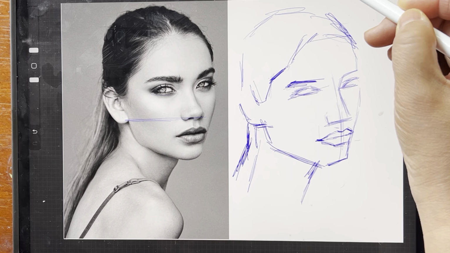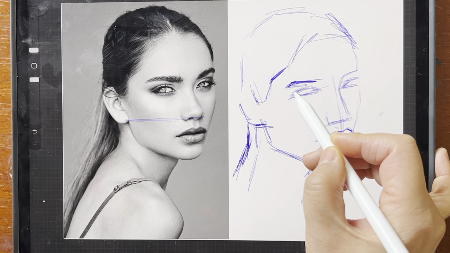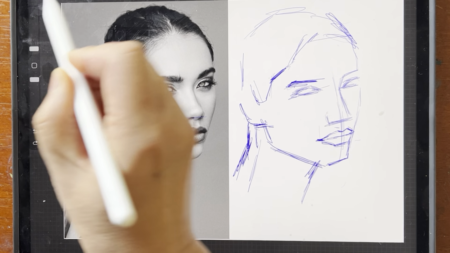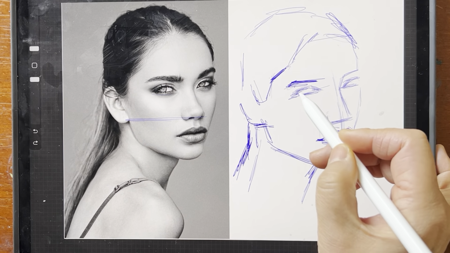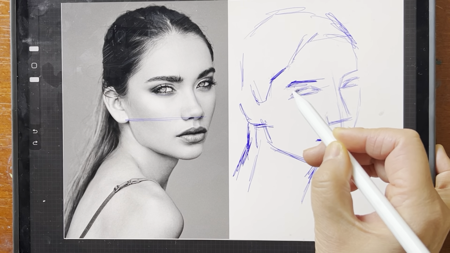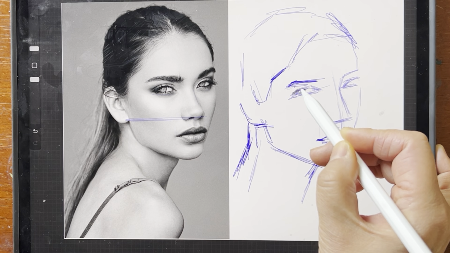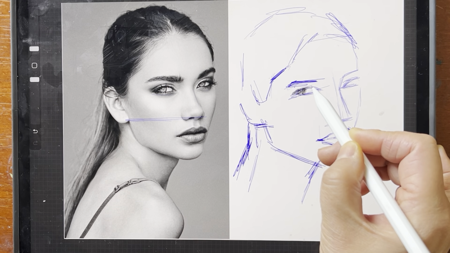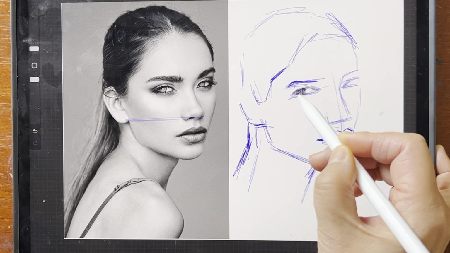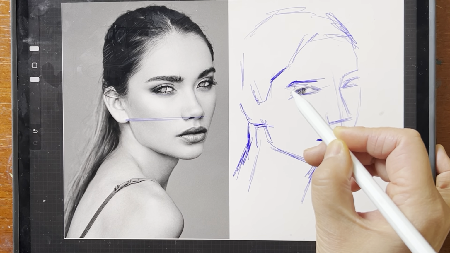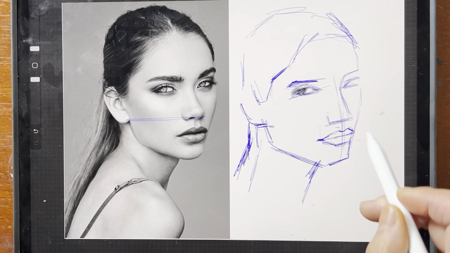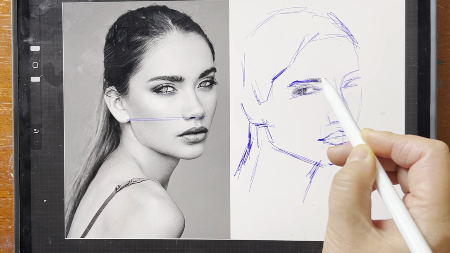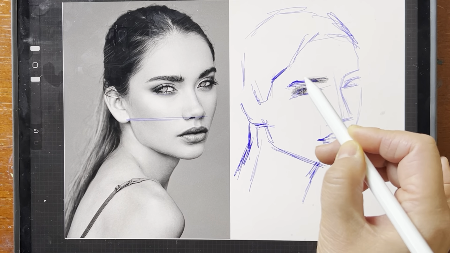So now I have a general shape of the eye. I can make it more detailed here, right? Here's the eyeball. See, I'm drawing the eyeball. I'm not going to draw it all, just kind of shading this part. This blue is really distracting, but here we go.